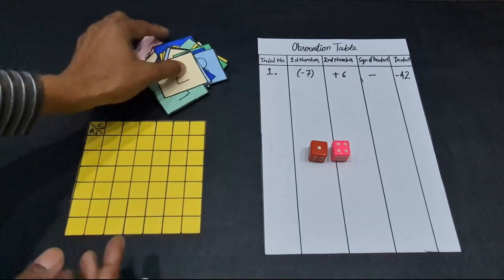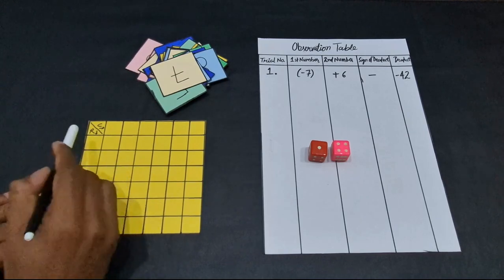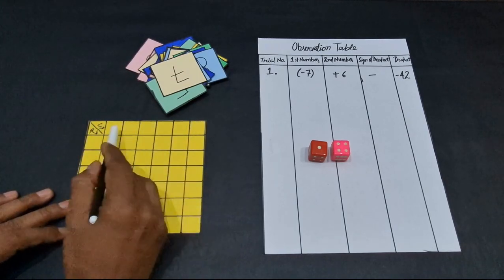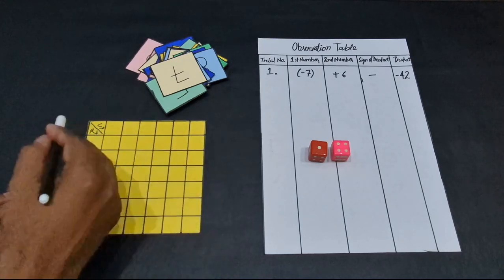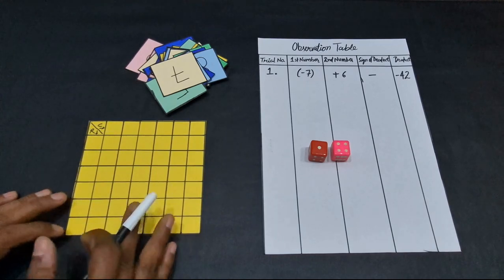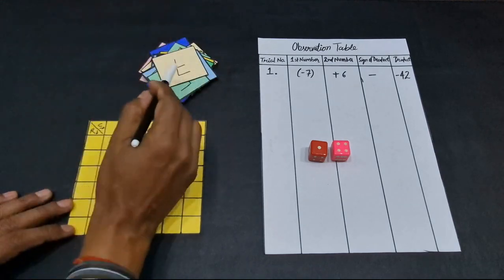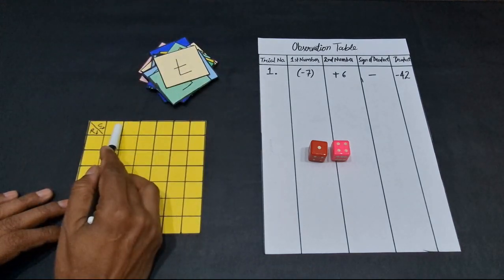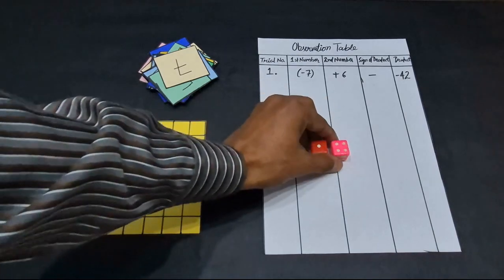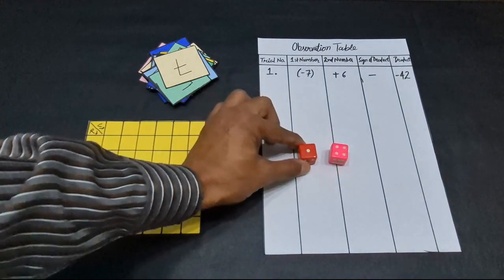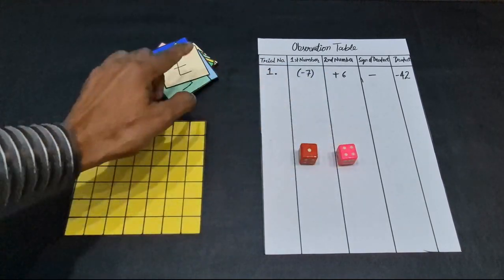Apart from these cards, we have a 7 by 7 matrix here, in which we have these as the columns and these as the rows. So this is a 7 by 7 grid. Now we will be choosing the cards and writing the chosen integer in the columns or in the rows. And now these are the dice which we have to use. The red dice will choose the row number and the pink dice will choose the column number.